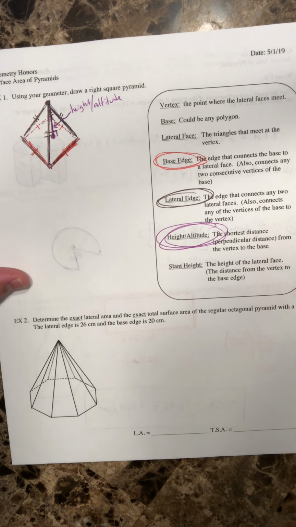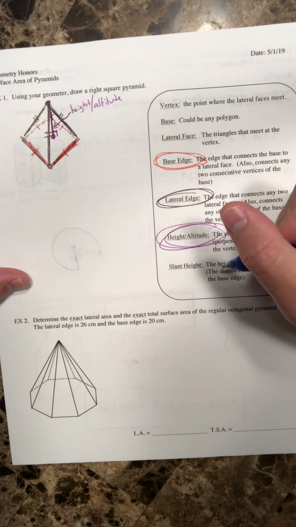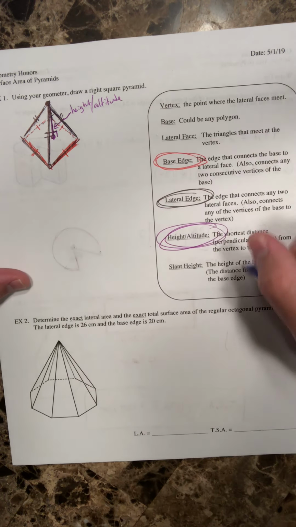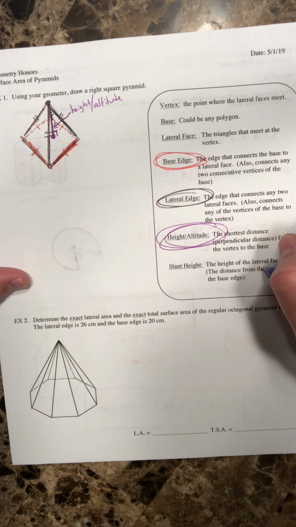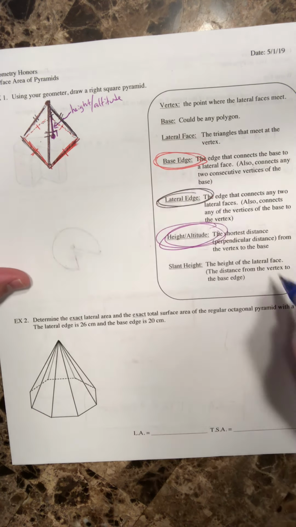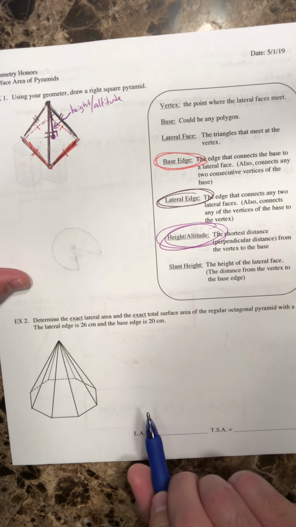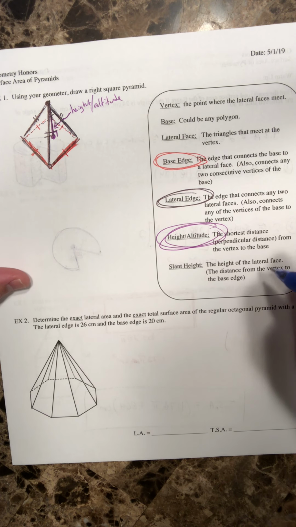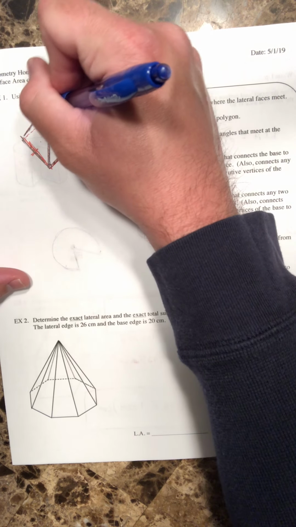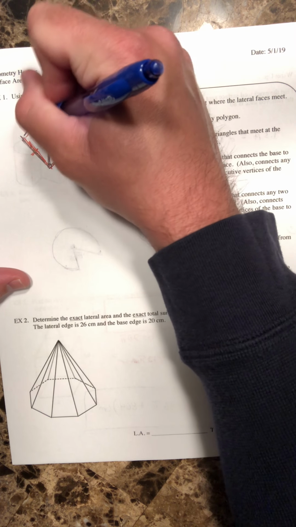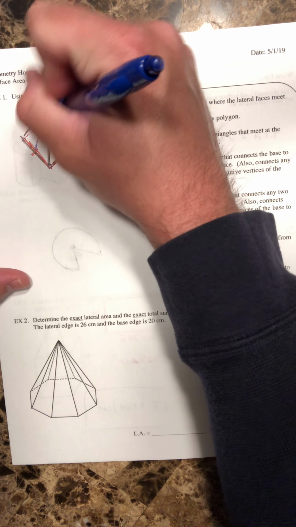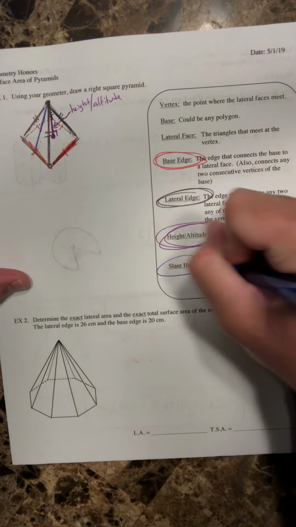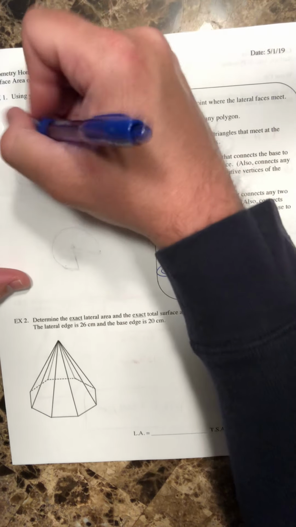Okay, and then the last thing to identify in the diagram is the slant height. The slant height is the height of the lateral face. The lateral faces are triangles, so it's the height of the triangular faces. It is the distance from the vertex to the base edge. So in blue, we have the slant height.